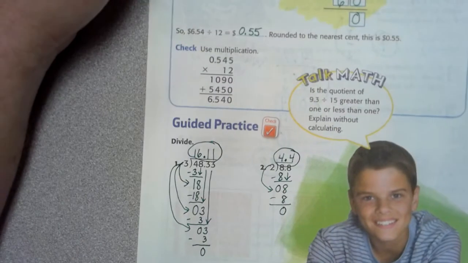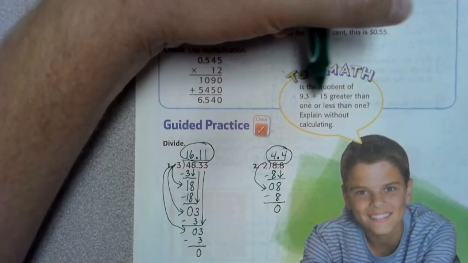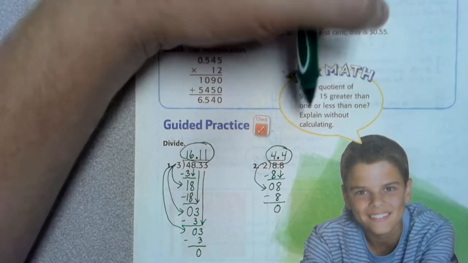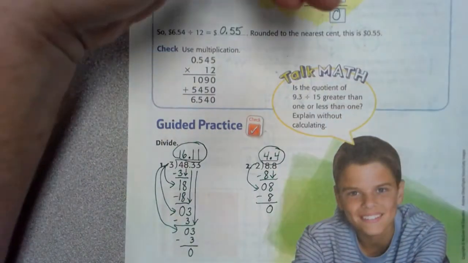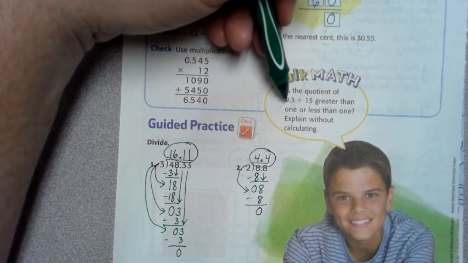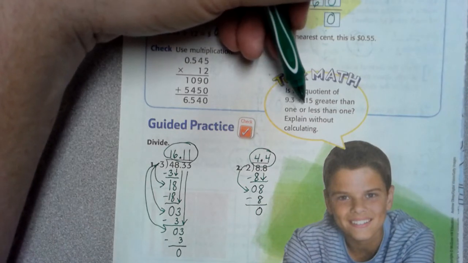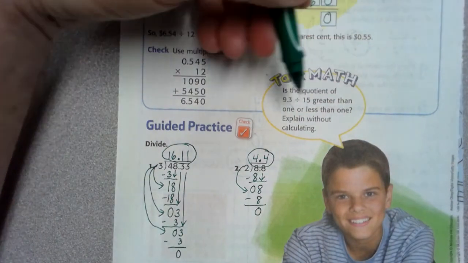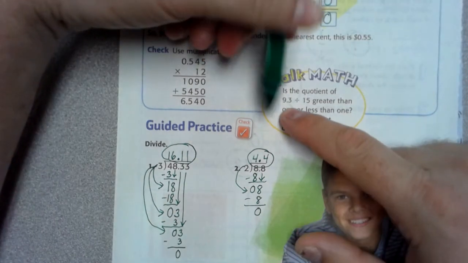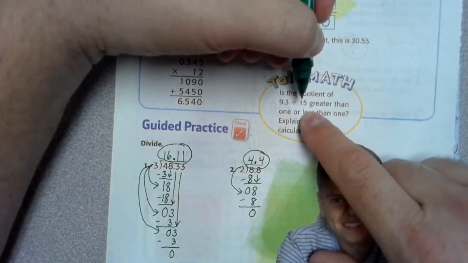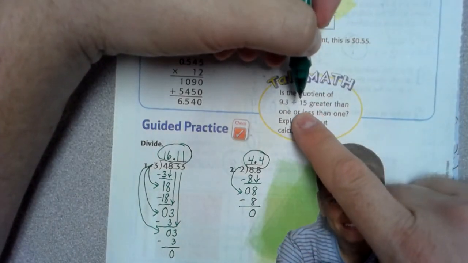Now, the talk math, like we always do here, it says, is the quotient of 9 3/10 divided by 15 greater than 1 or less than 1? Explain. Well, hopefully you would see that we're dividing 9 by 15. So that means you're not going to get a whole. I always like to relate to pizza. Let's say you have 9 slices of pizza and you're dividing that up with 15 people. Not everybody's going to get a whole slice, are they?